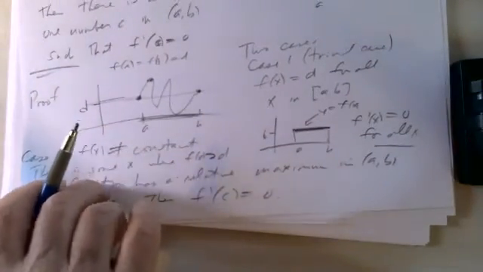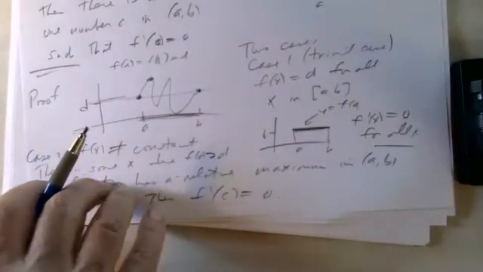So that's Rolle's theorem. I mean, basically what it says is, if you have a function y equals f of x on the interval from a to b, and there's some number d, which is the value of the function at a and b. So f of a equals f of b.